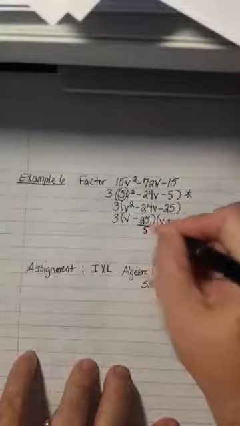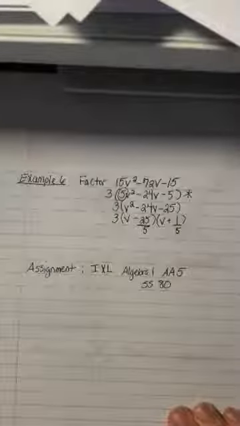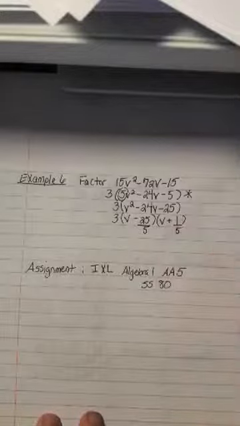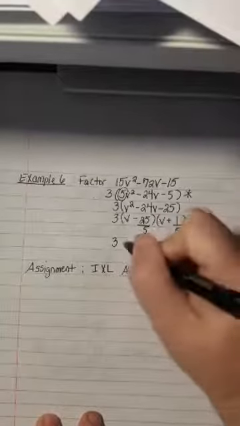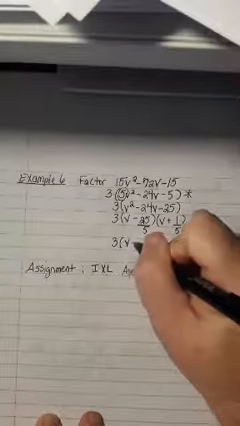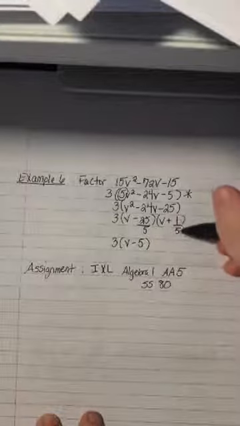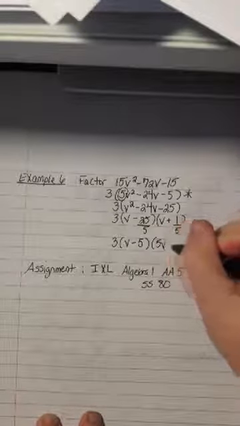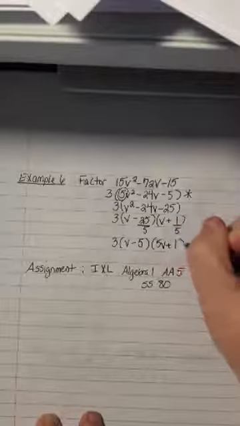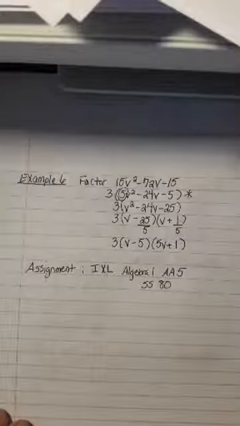So we divide by the 5 in both parentheses. And now you simplify. So that's going to be 3 times v minus 5. And then this one you can't simplify, so it's bottoms up times 5v plus 1. 3 times v minus 5 times 5v plus 1.